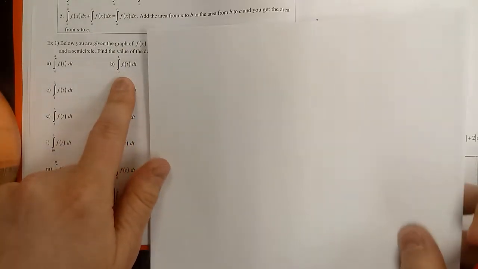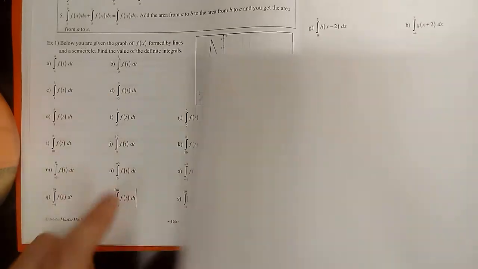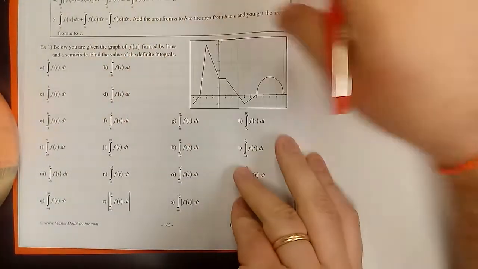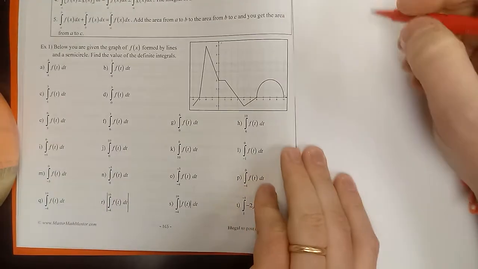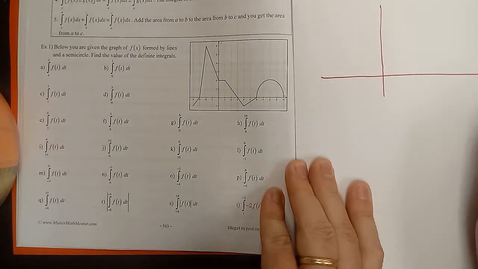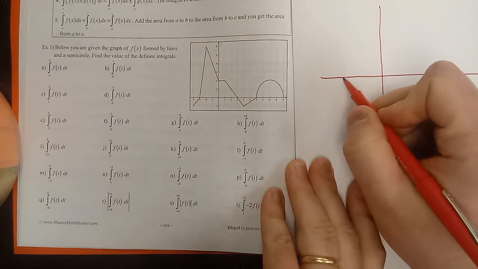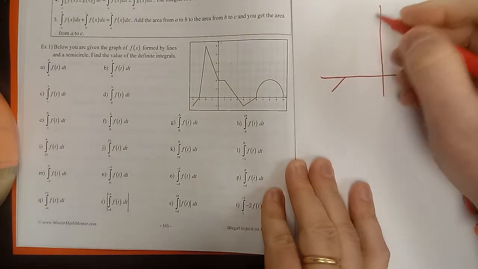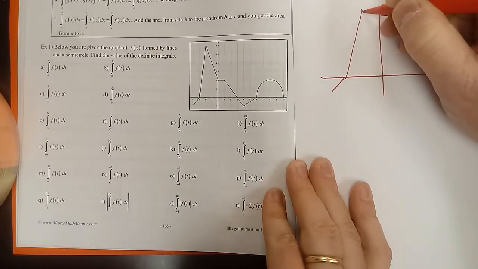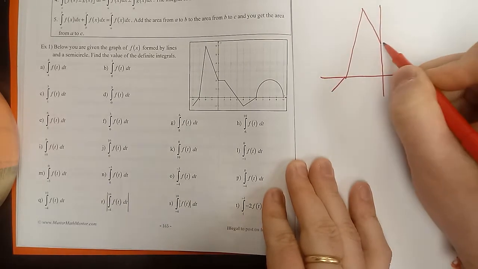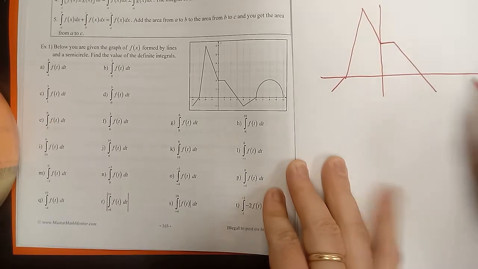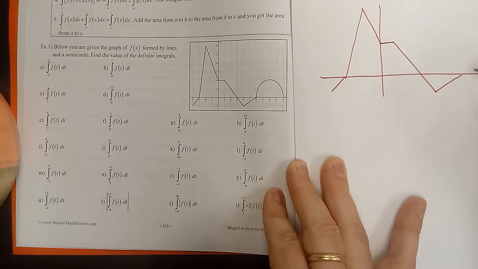0 to 1 f of t dt. All I have to do, so remember that the integral is actually the area. It's the actual area underneath the curve. So if I'm careful here, just trying to draw a slightly bigger version. I'm going to make sure I use his numbers and get everything correct when I do it, but just so we can talk about it.